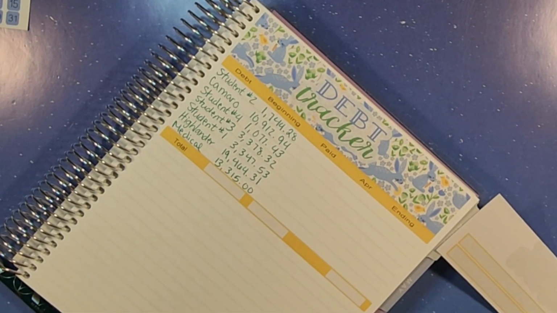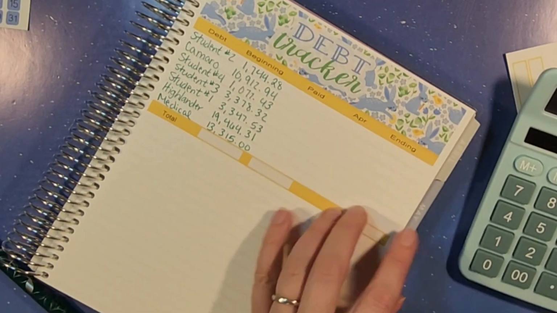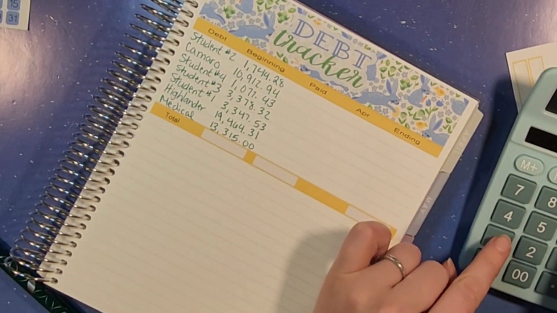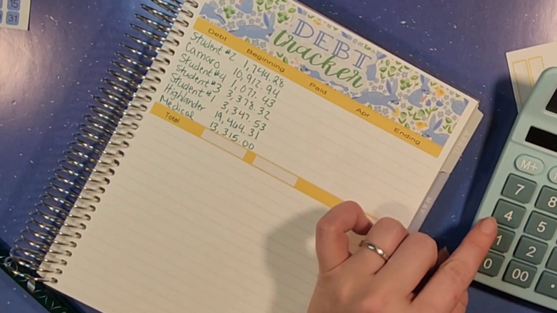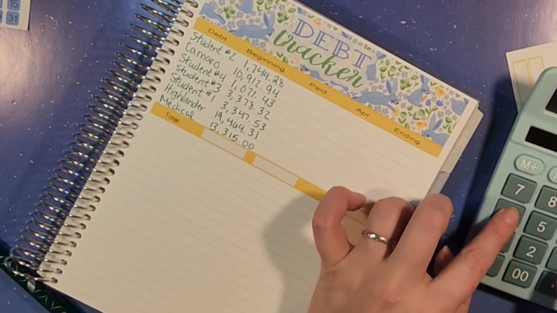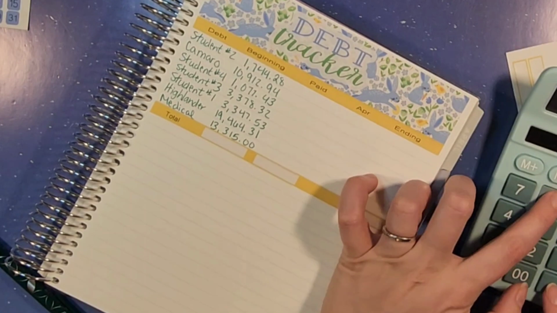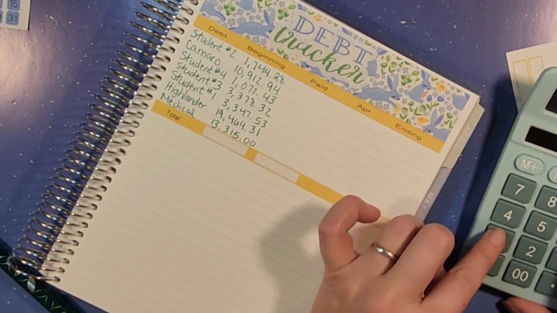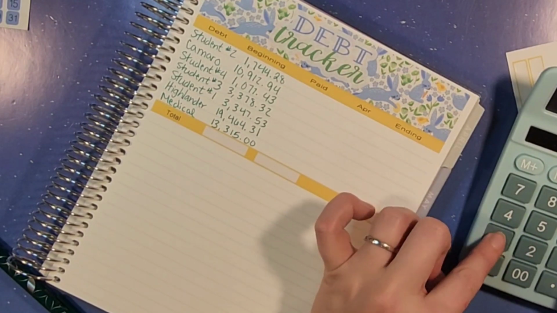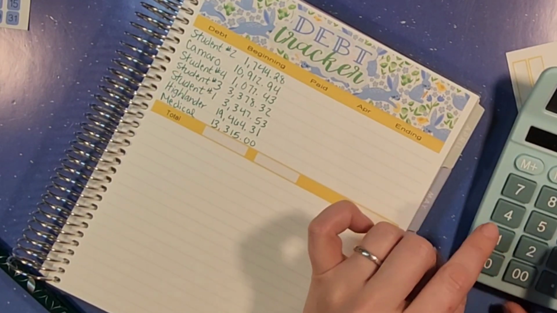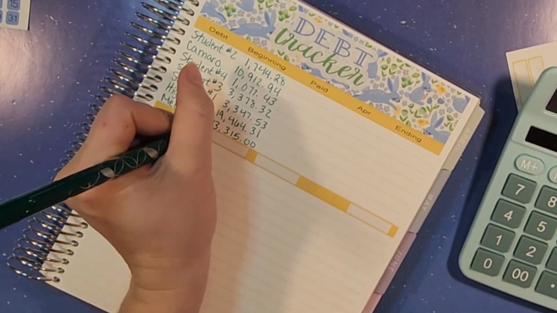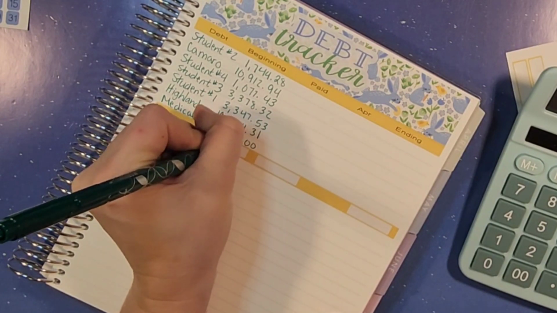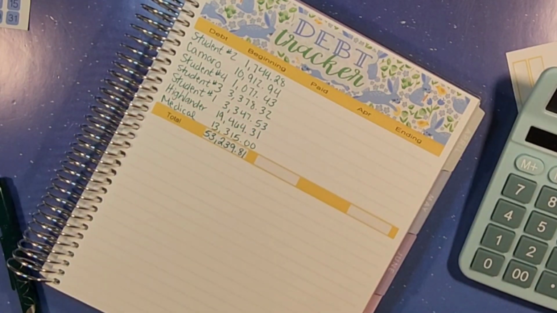Awesome. All right, let's pull out our calculator because I don't know the numbers. So 1744.28 plus 10,912.94 plus 3378.32, 3347.53, 19,464.31 plus 13,315. So total debt amount currently is $53,239.81 that we are working towards paying.